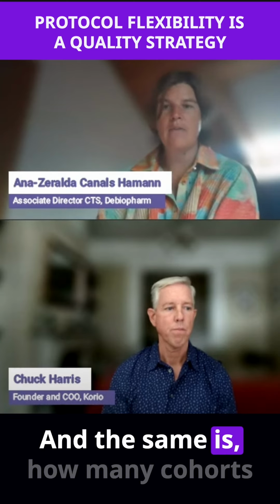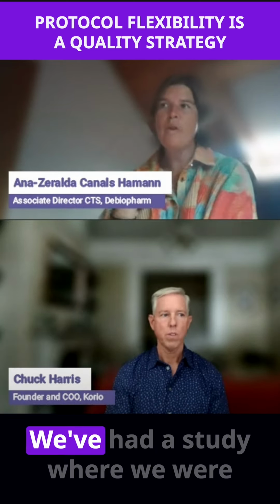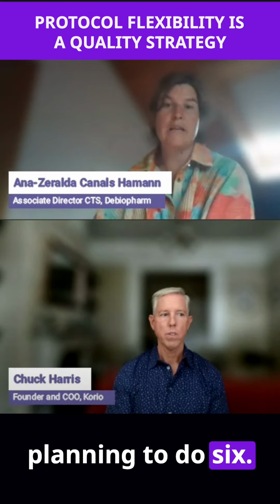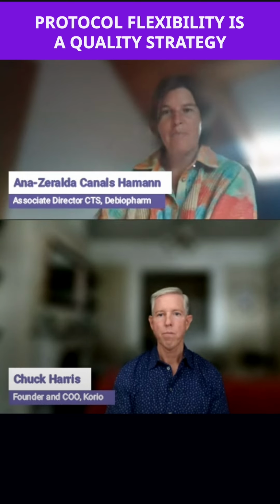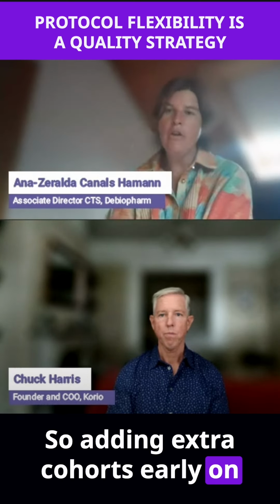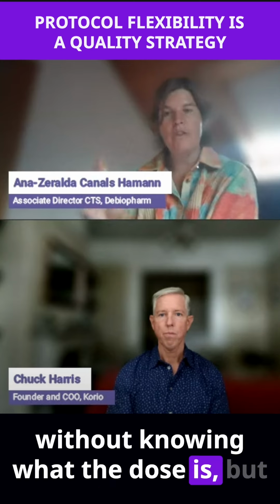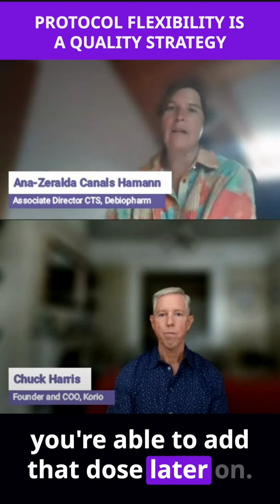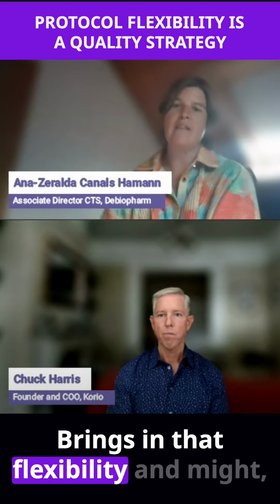The same is true for cohorts: how many cohorts have you planned? We've had a study where we were planning to do 6. We ended up doing 15. So adding extra cohorts early on, without knowing what the dose is but being able to add that dose later on, brings in that flexibility.